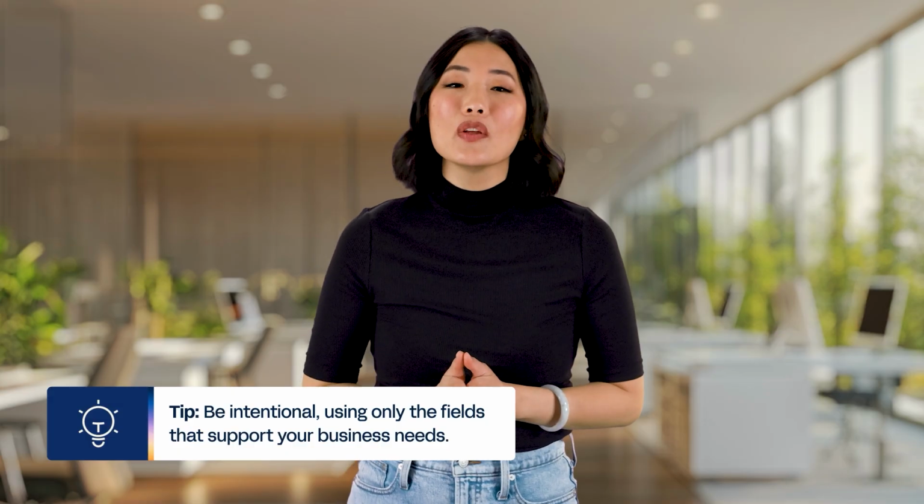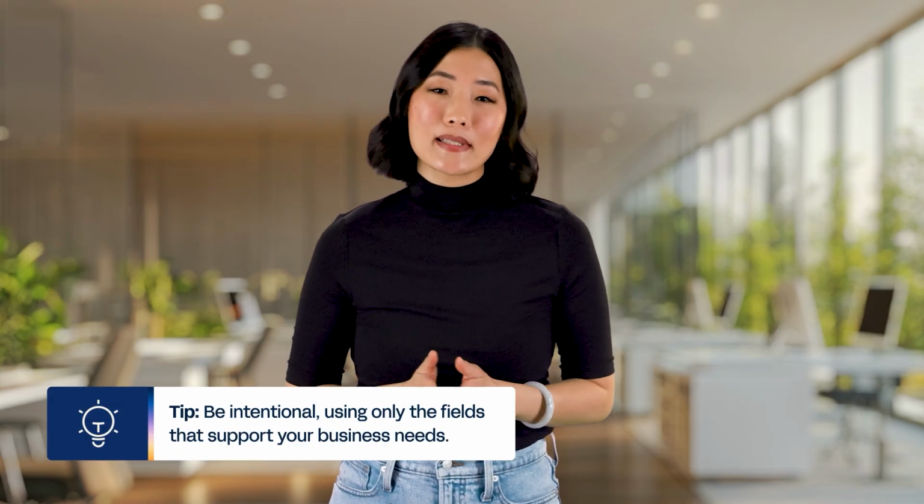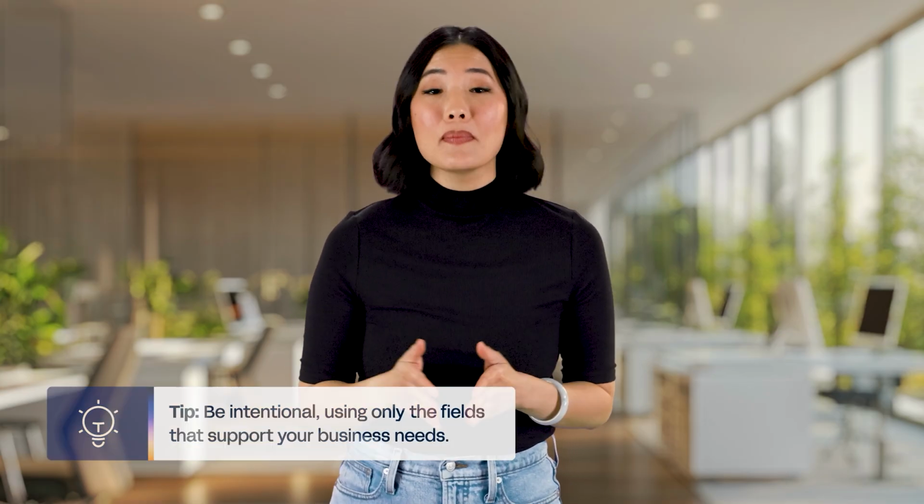As you build your courses in Workday Learning, it's important to be mindful of the information you include. Workday provides a range of fields to capture course details. Be intentional, using only the fields that support your business needs. This approach keeps your course content concise and relevant, ensuring learners quickly grasp the learning content requirements.